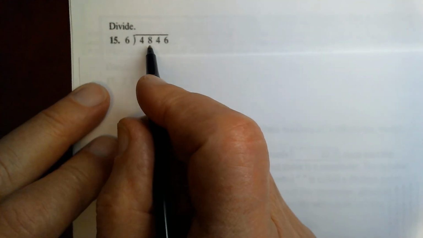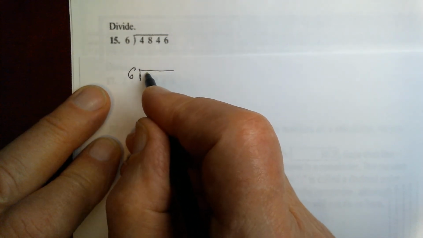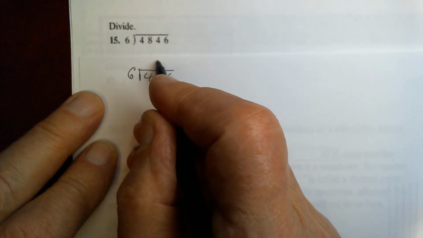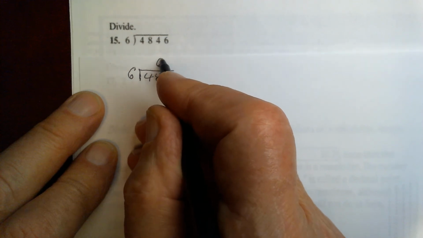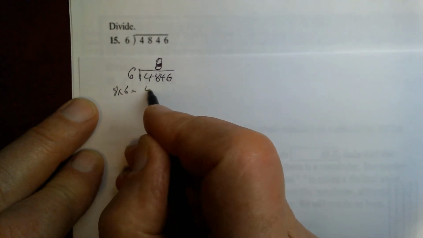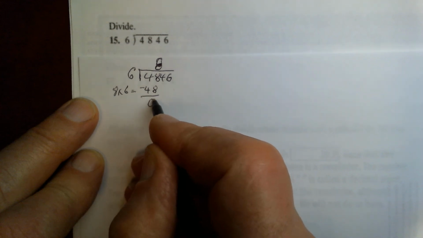In the next exercise, we are dividing 6 into 4,846. So we know 6 goes into 48 8 times. And 8 times 6 equals 48. With a minus sign, so it's 0.